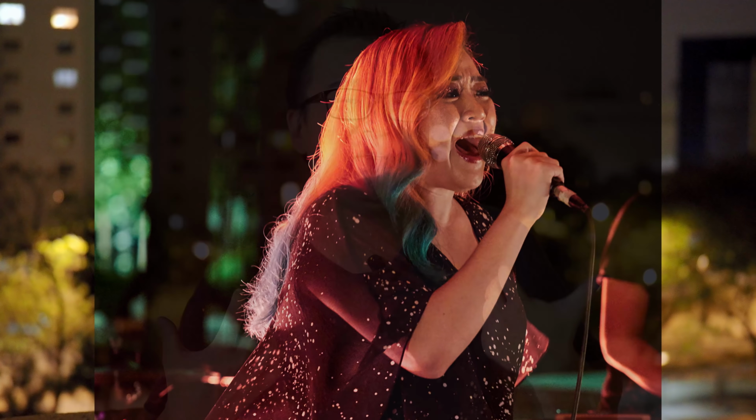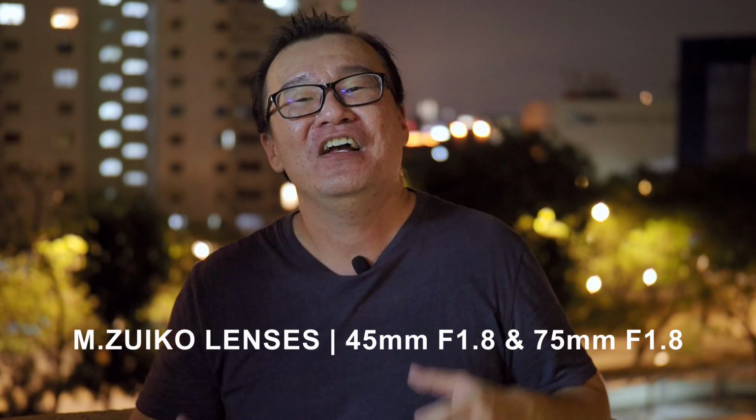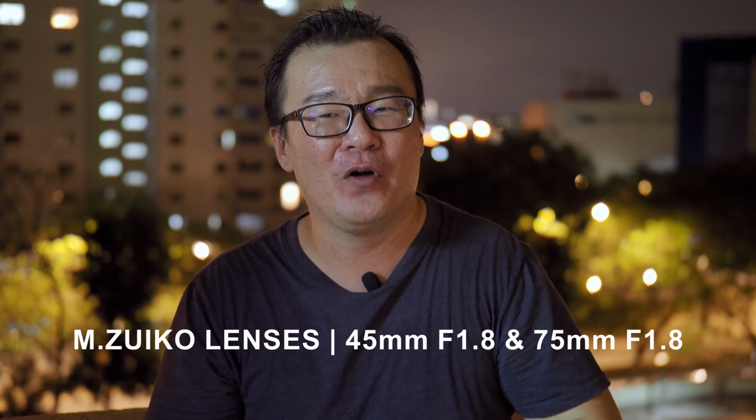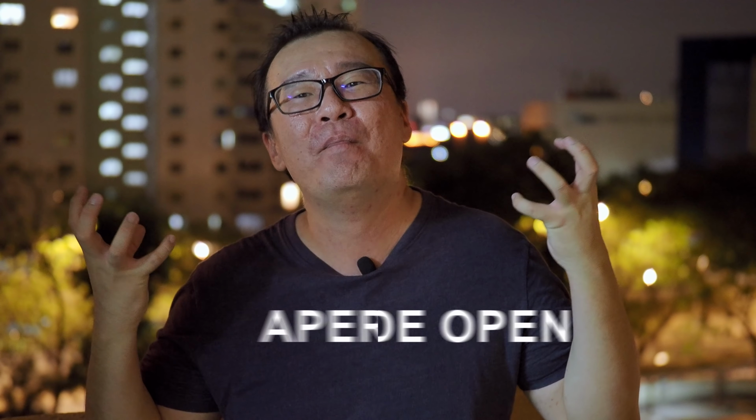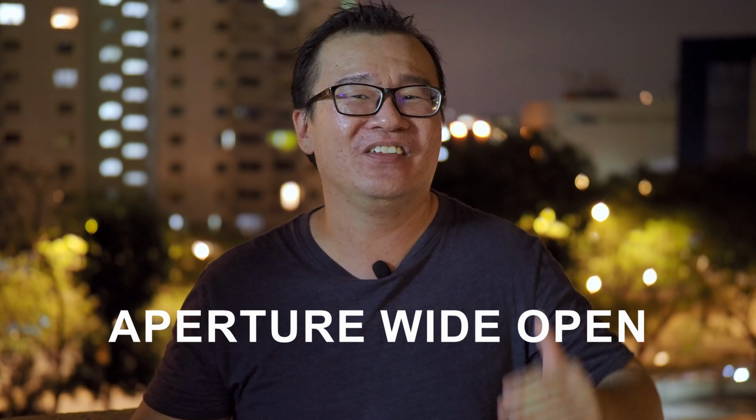I will probably use a prime lens, 45mm f/1.8 or 75mm f/1.8, to take advantage of the f/1.8 open aperture to gather as much light as possible. Now, these two exposure settings, the shutter speed and aperture, are pretty much fixed to gather as much light as possible to maintain a high quality capture.